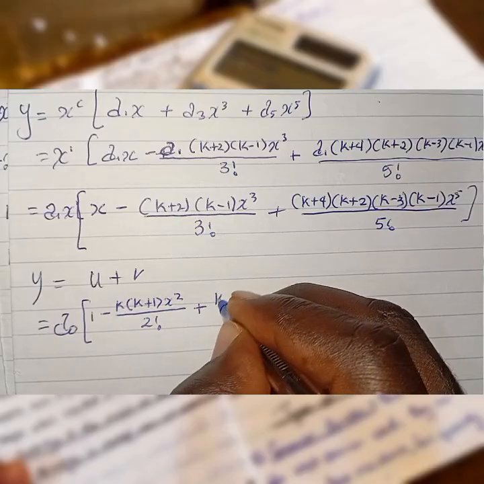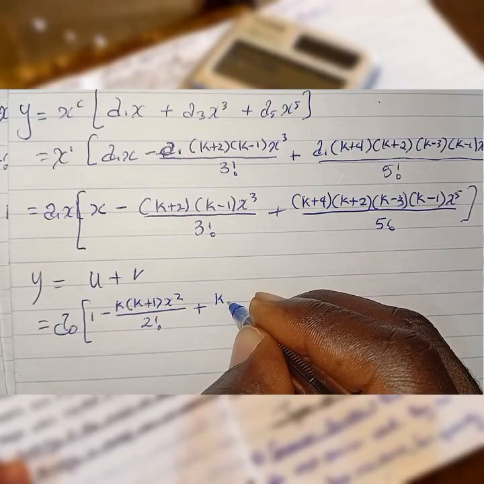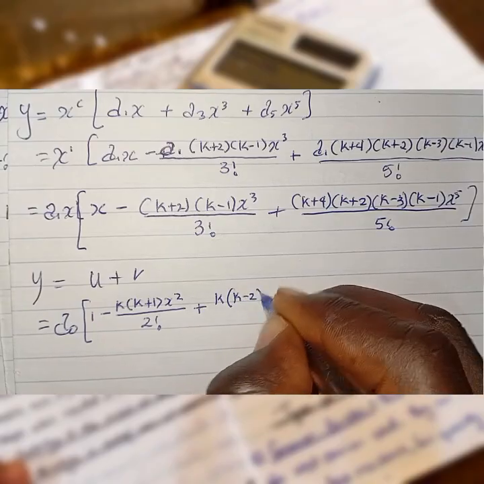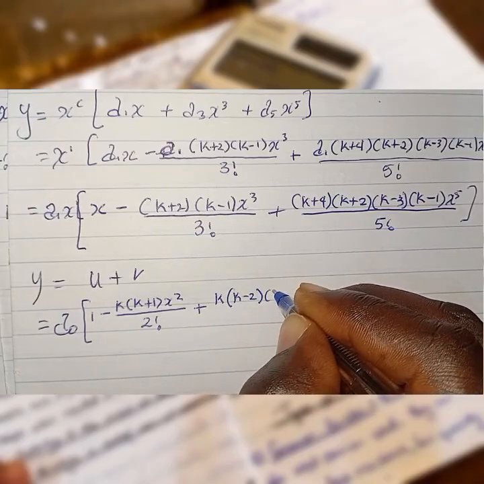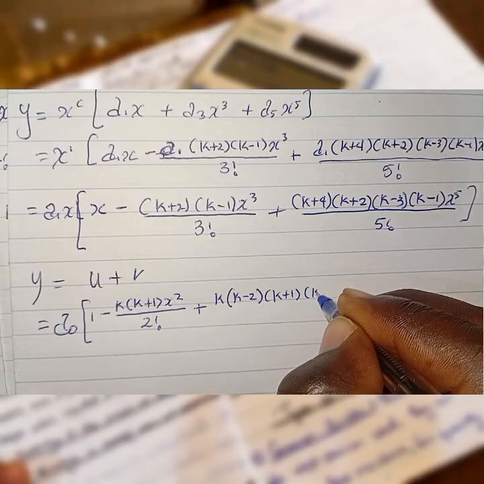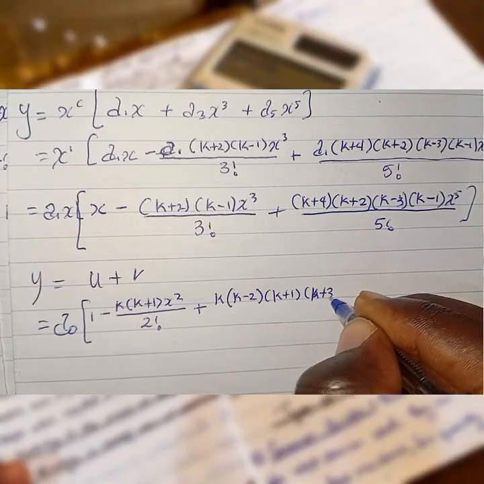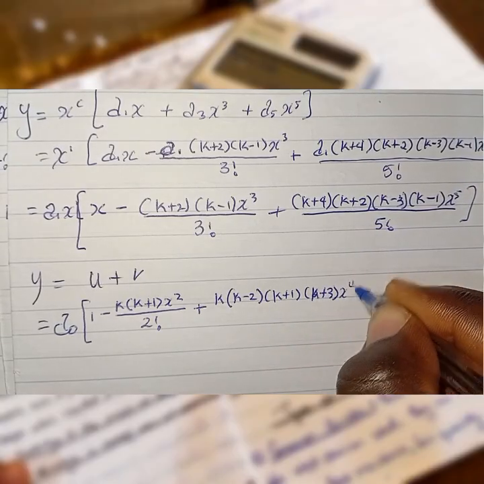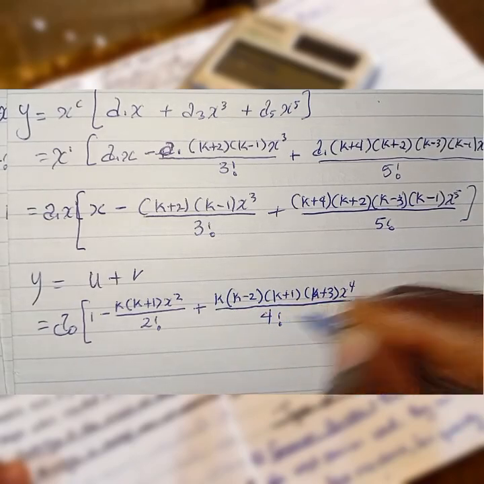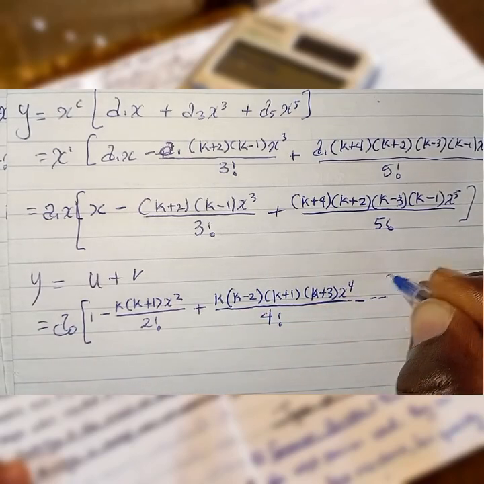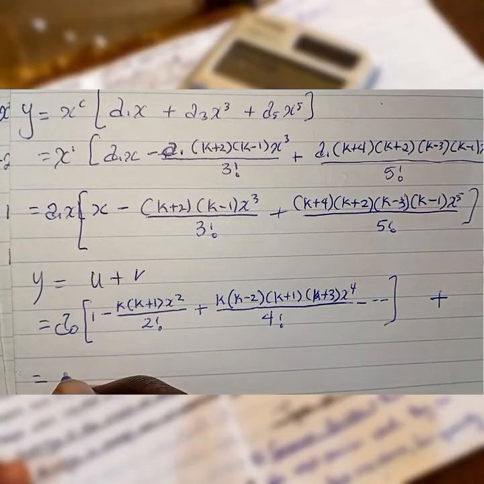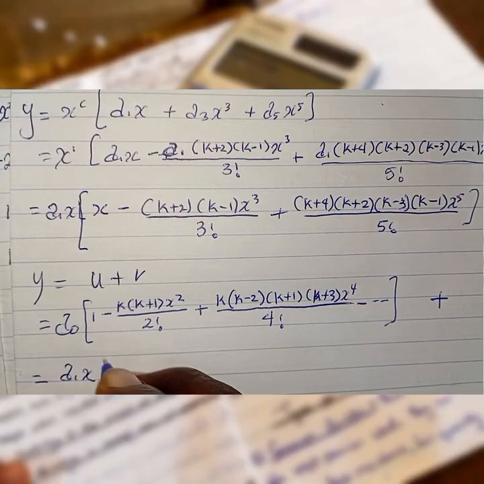So let's follow the order: (k minus 2)(k plus 1)(k plus 3) x raised power 4 over 4 factorial, minus the other one. So now plus a1 x.